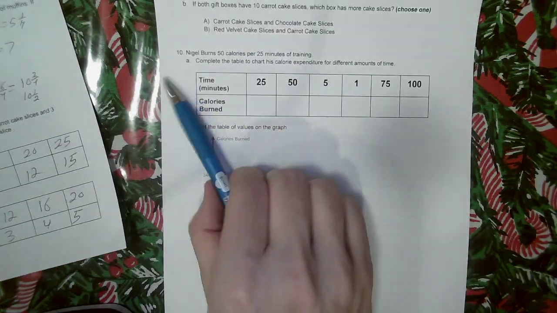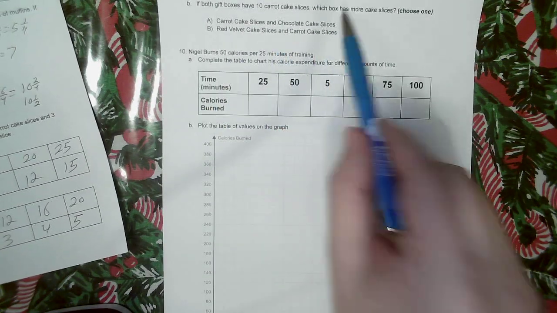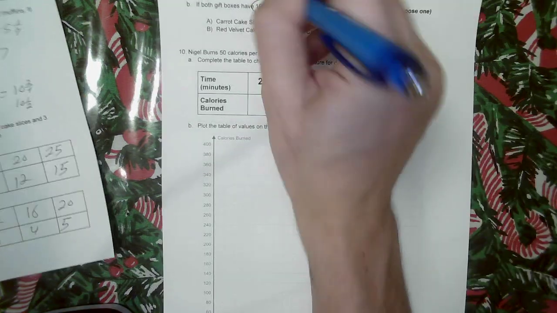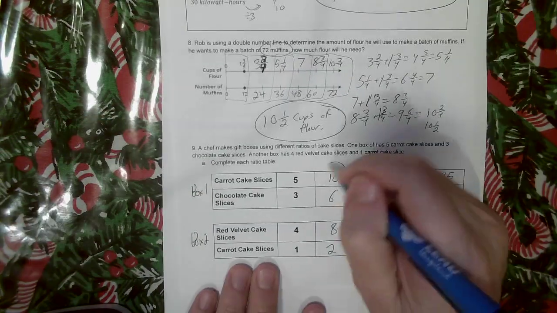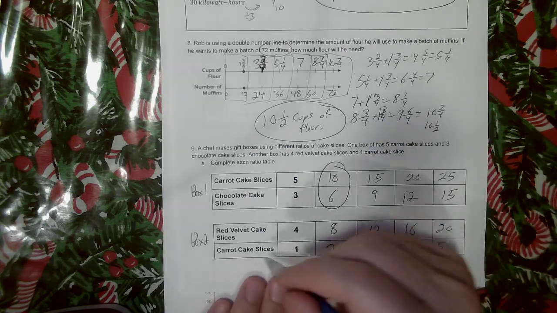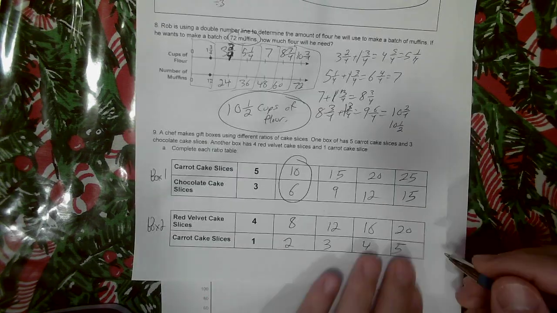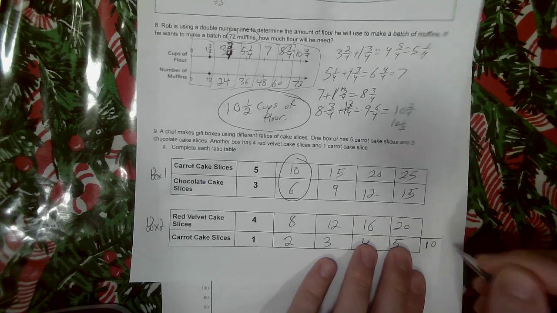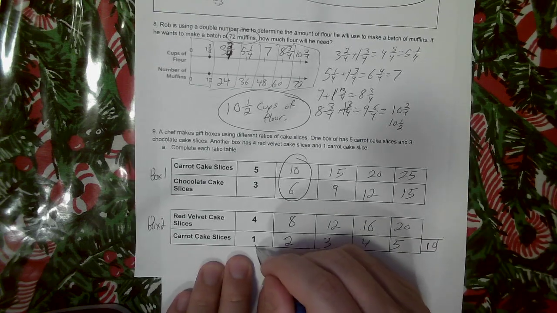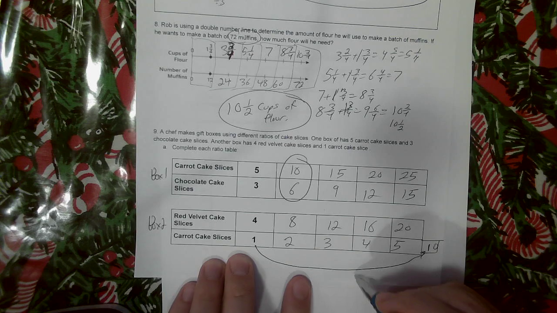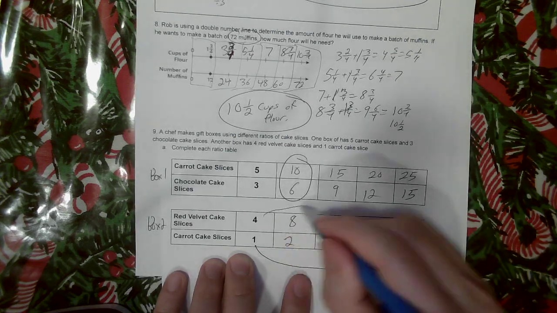If both gift boxes have 10 carrot cake slices, which box has more cake slices? So 10 carrot cake. Let's look for that in our ratio tables. I've got 10 here. This one I don't go up to 10. So you could keep scaling up, or my suggestion is let's make 10 over here and think about the original 1 to 10 would be times 10.